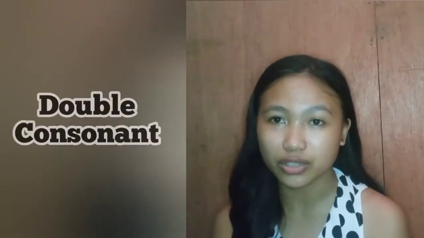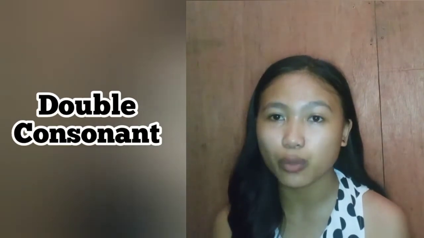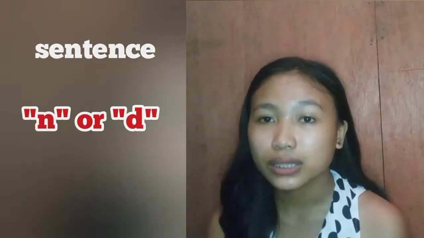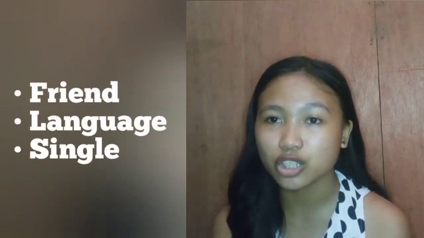Additionally, specific letter combinations in other languages can be very tricky. The most common of this is double consonant. For example, you may miswrite the word sentence by failing to include the first N or the second D. Other words with double consonant letters are friend, language, and single. It is essential to take your time when writing these words and proofread them several times before sending your message out into the world.